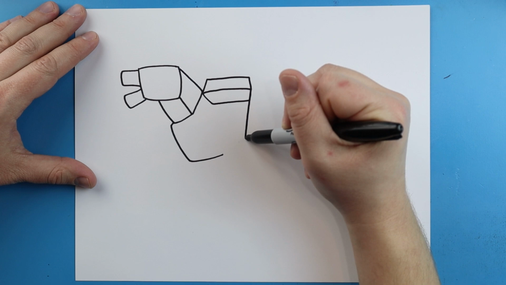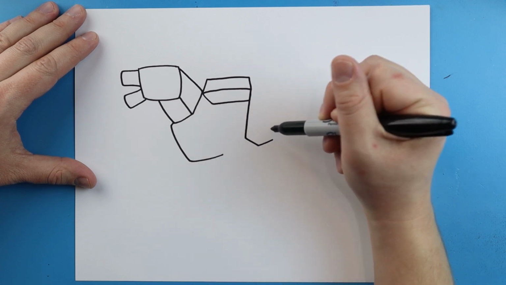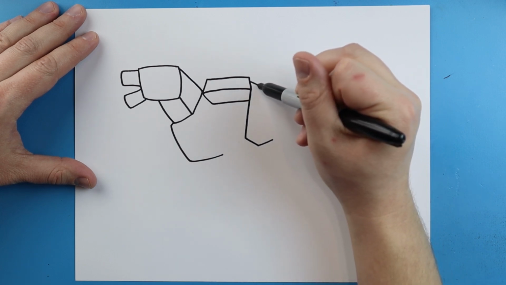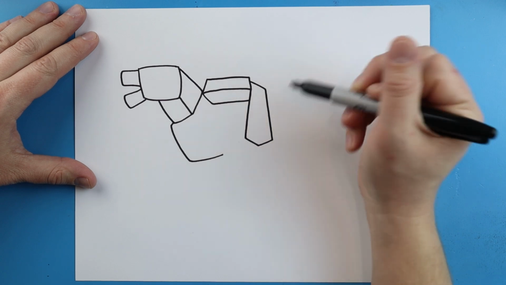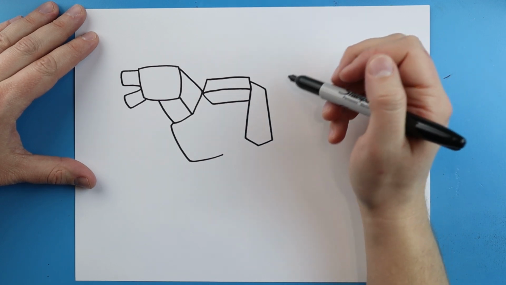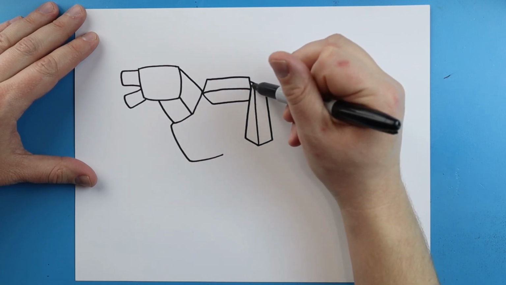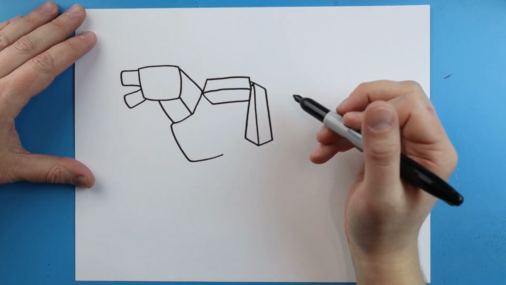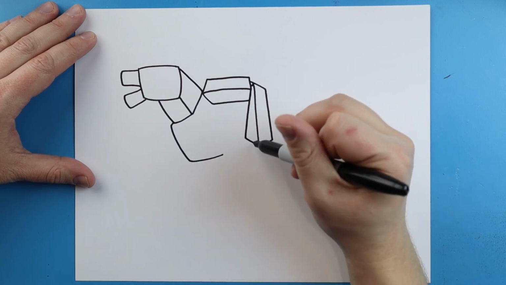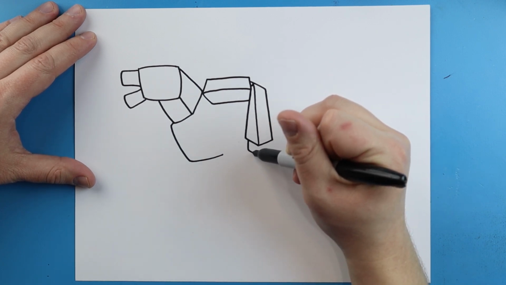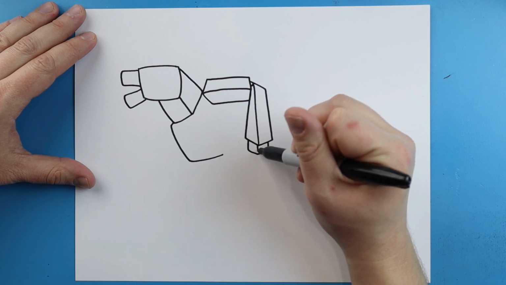Starting here, I'm going to draw a line that's going to come down. We're going to come down to a point and up. We're going to come over and then down. And we're going to come right up here. Right here, I'm going to make a line that's going to come down. We're going to do that kind of same thing, just a little bit smaller.